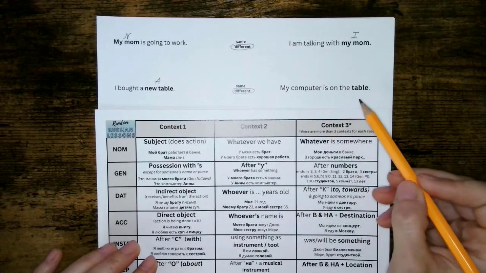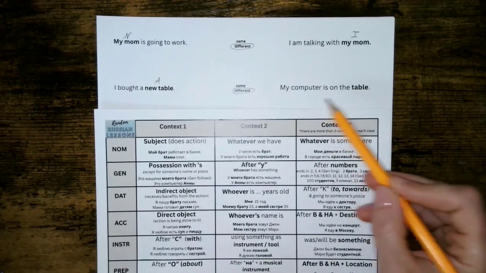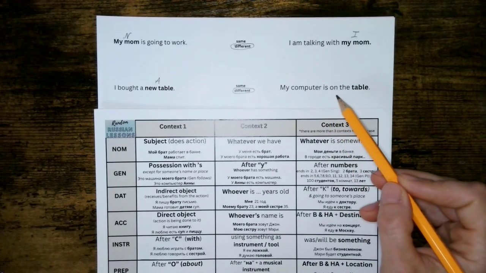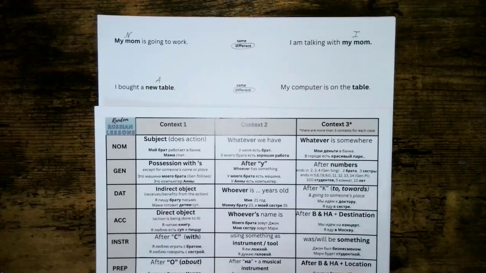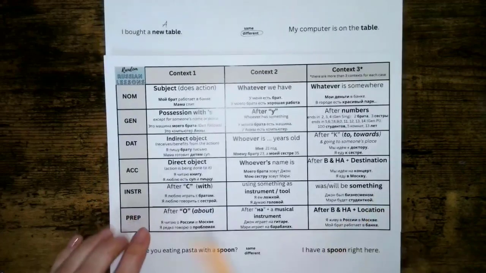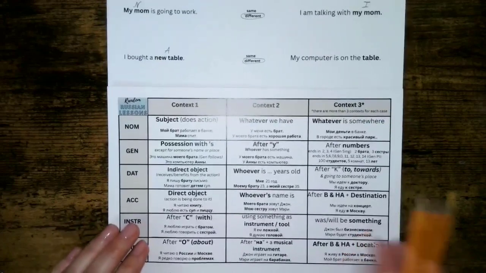My computer is on the table is a location for the computer. Where is my computer? My computer is on the table. So here we're going to be using the context for location, which is the prepositional case. So my computer is on the table, that's prepositional.